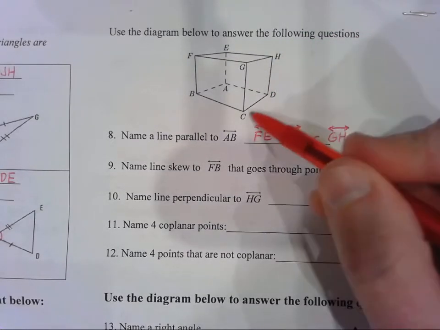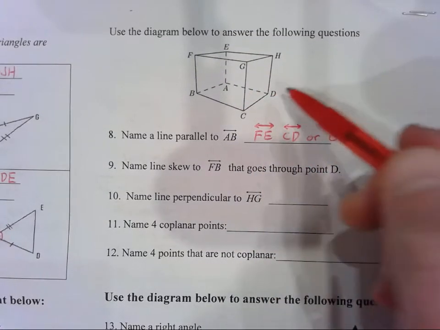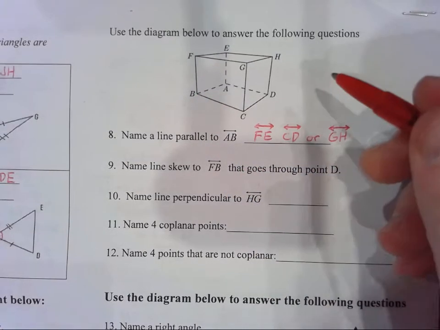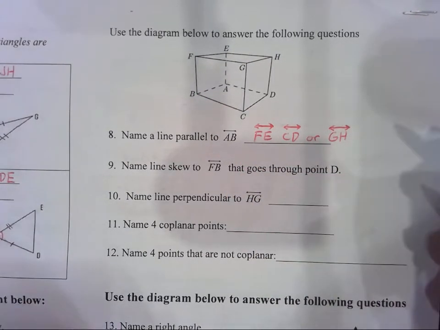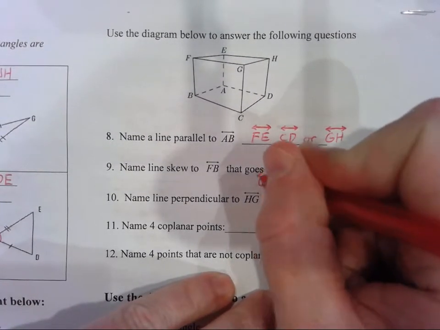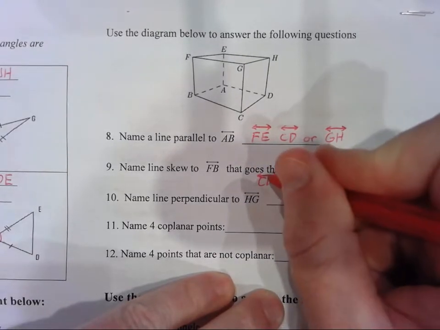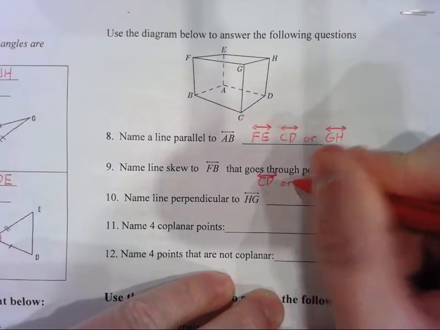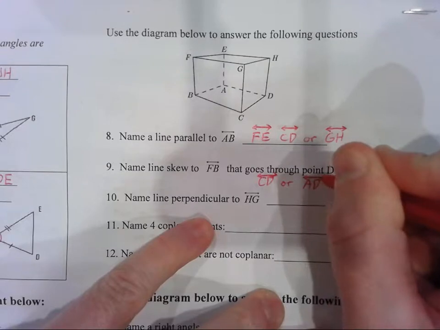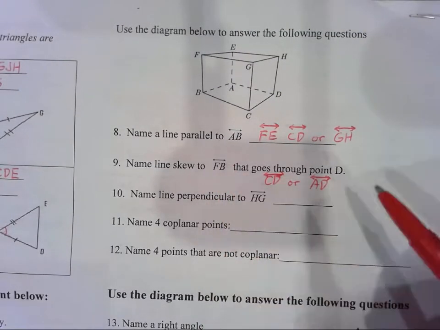And so CD and AD, they both go through point D, but they do not intersect and they are not parallel with FB. So here our options are CD or the other one would be AD. So notice these will include the point D and will not include the letters F or B in them.